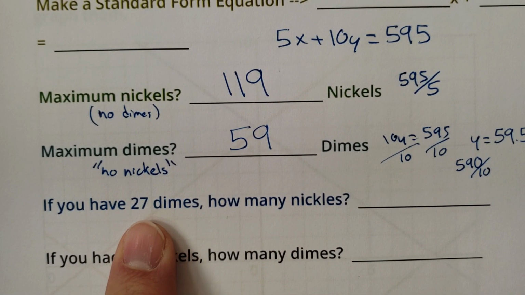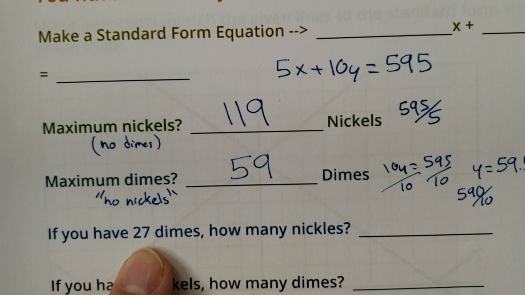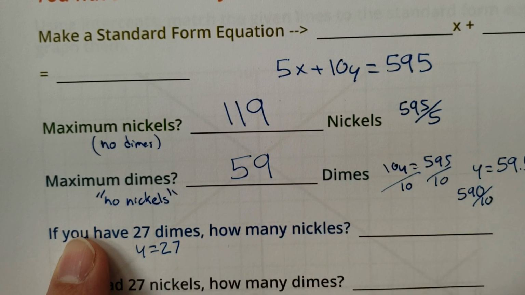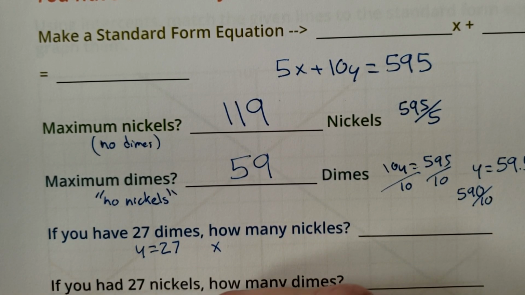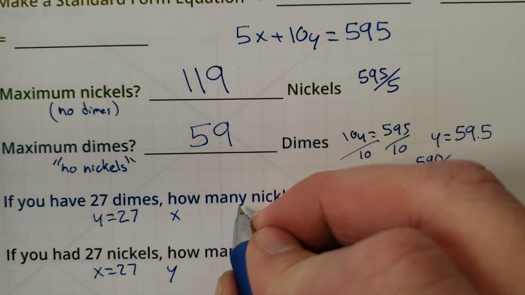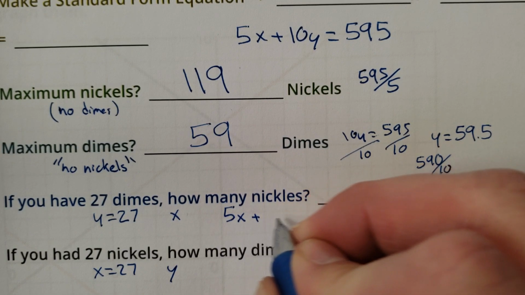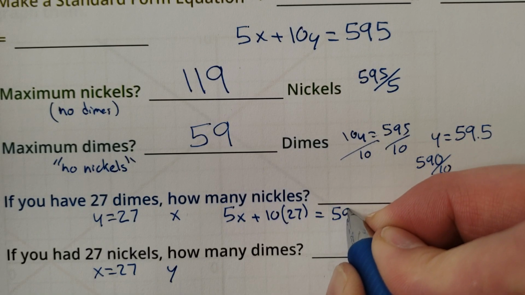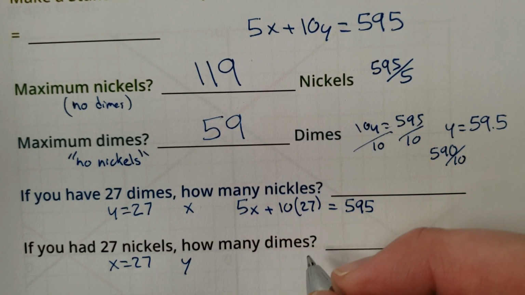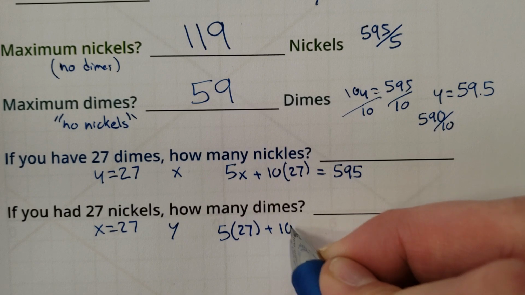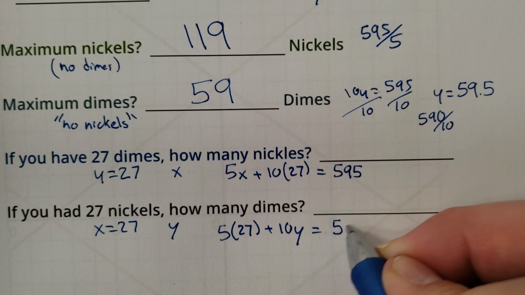All right. If you have 27 dimes, how many nickels? So now we got to go back right here and use this equation. The dimes is Y. So basically we're saying, hey, if Y is 27, find X. And then this one flips it. Hey, if X is 27, find Y. So I'm just going to write both equations here really quick. So we're going to go 5X plus 10 times 27, and that's going to equal 595. Now, what if the other number was 27? 5 times 27 plus 10Y equals 595.